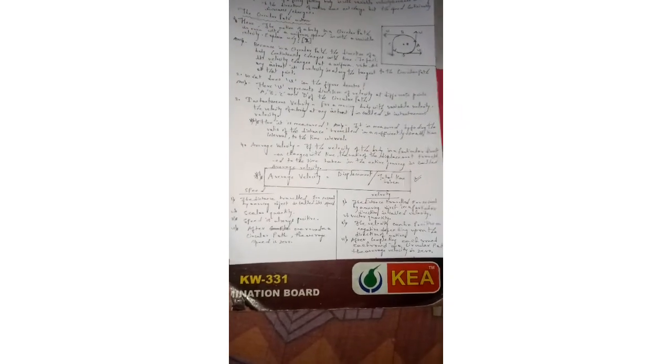So our chapter is almost complete. Now I will give you the difference between speed and velocity. Then we will move to the next step with acceleration and retardation. The distance traveled per second by a moving object is called its speed. The distance traveled per second by a moving object in a particular direction is called its velocity. Speed is a scalar quantity, velocity is a vector quantity. Speed is always positive irrespective of direction. Velocity can be positive or negative depending upon the direction of motion. After one round in a circular path, the average speed is not zero, but the average velocity is 0.